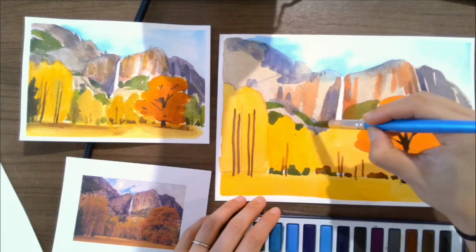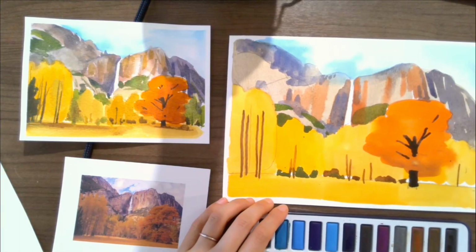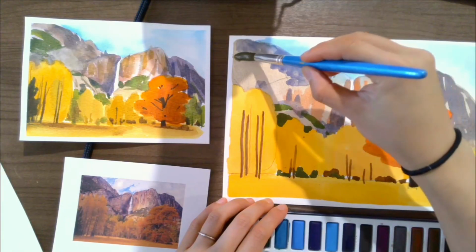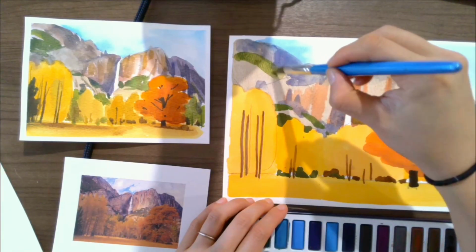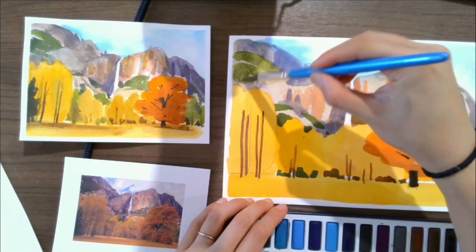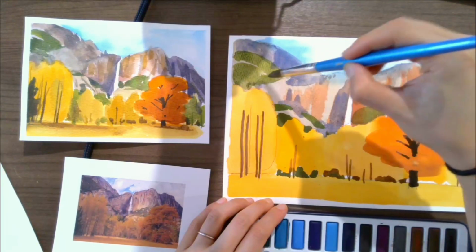And yeah, what you're doing today is more challenging and advanced than what we've been doing. I decided to push you a little bit today. And I think overall landscapes can be very fun once you get a hang of how to use the paints and how to create your composition.